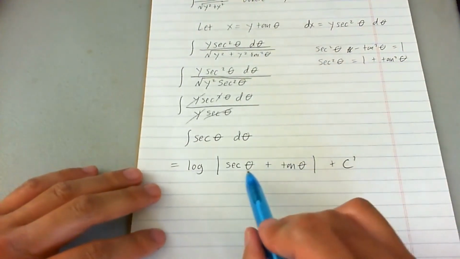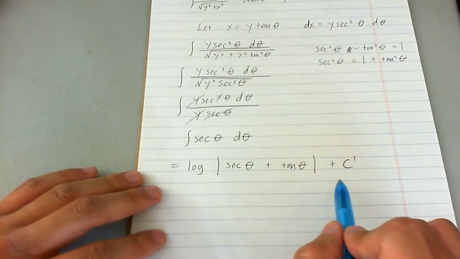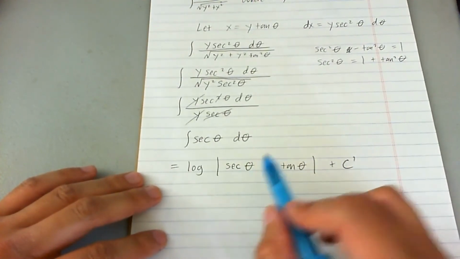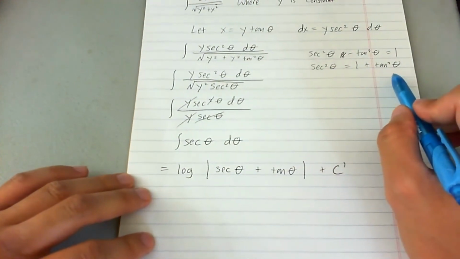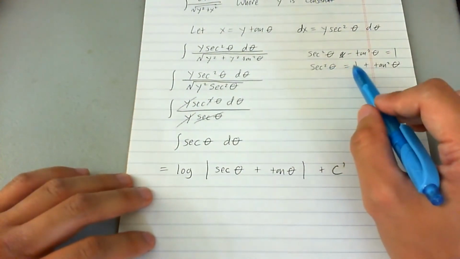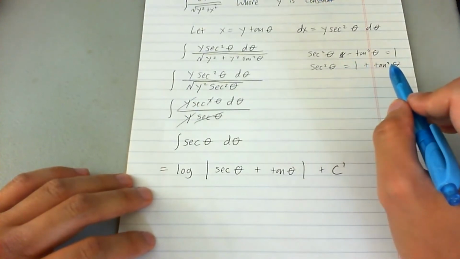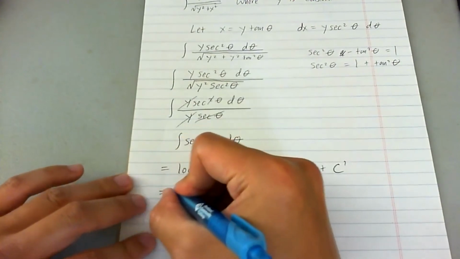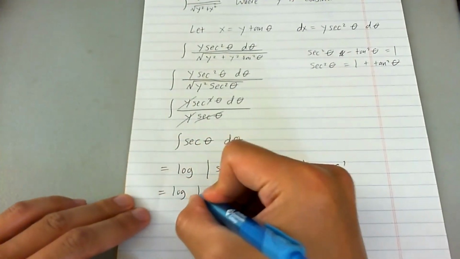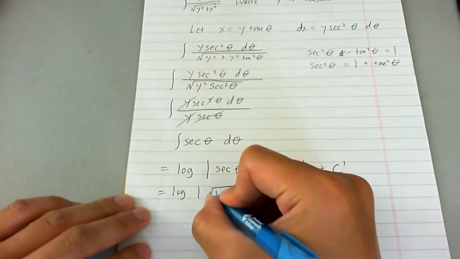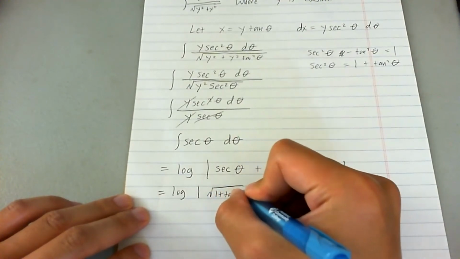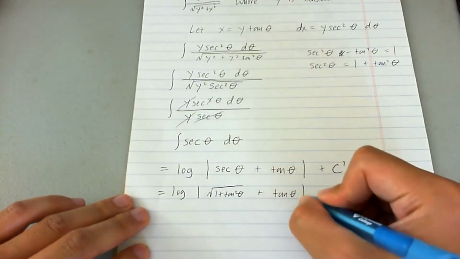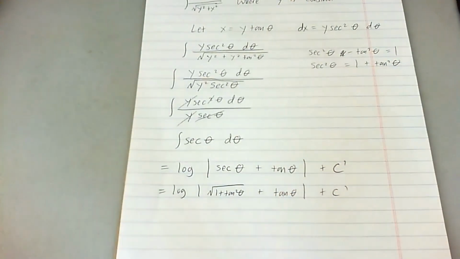So let's go ahead and get this into more familiar terms. Secant theta, again using this trigonometric identity, is going to be the square root of 1 plus tangent squared theta. So let's plug that in here. This ends up being log of square root 1 plus tangent squared theta plus tangent theta plus c prime.